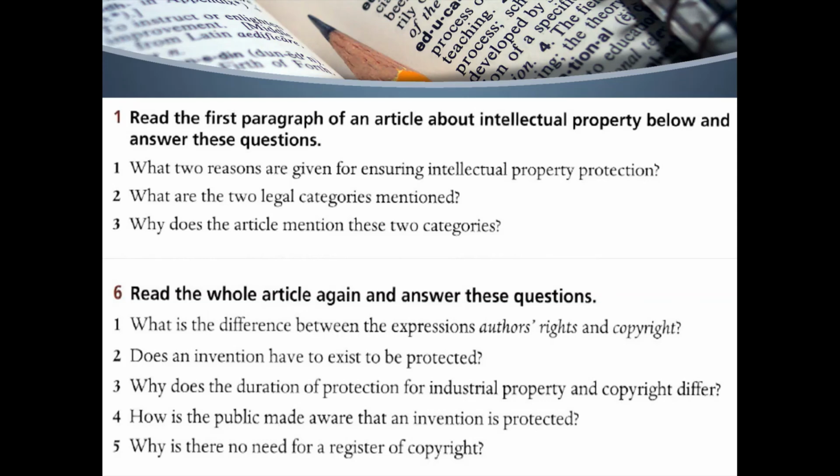The next one. How is the public made aware that an invention is protected? Through registration of the invention. And the final one. Why is there no need for a register of copyright? Because the created work is considered protected as soon as it exists.